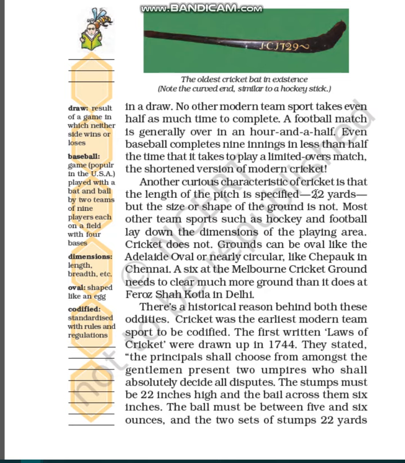Another curious characteristic of cricket is that the length of the pitch is specified, 22 yards, but the size or shape of the ground is not. Most other team sports such as hockey and football lay down the dimensions of the playing area. Cricket does not. Grounds can be oval like the Adelaide Oval or nearly circular like Chepauk in Chennai. A six at the Melbourne Cricket Ground needs to clear much more ground than it does at Firozshah Kotla in Delhi. There is a historical reason behind both these oddities.